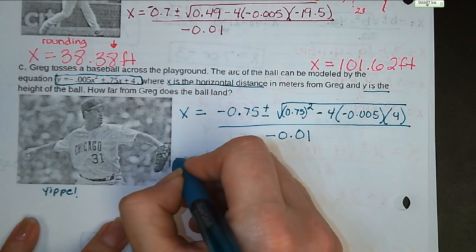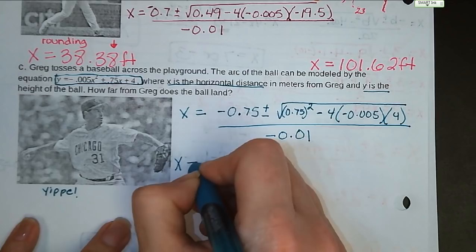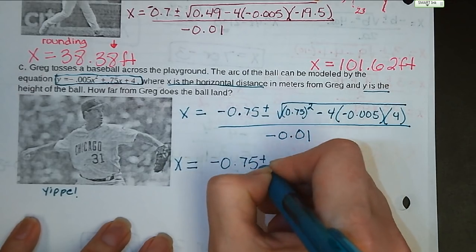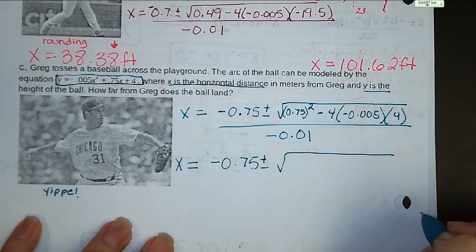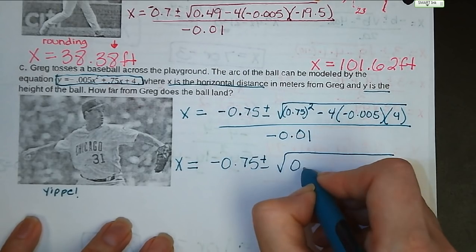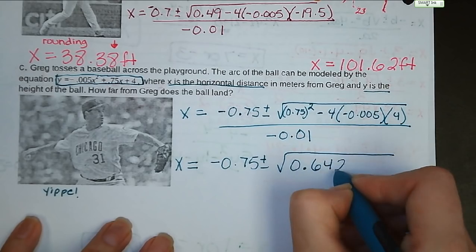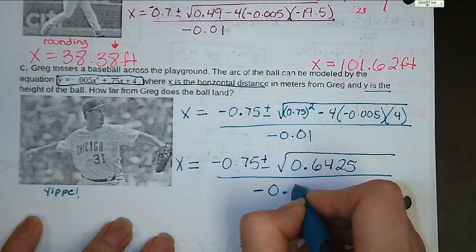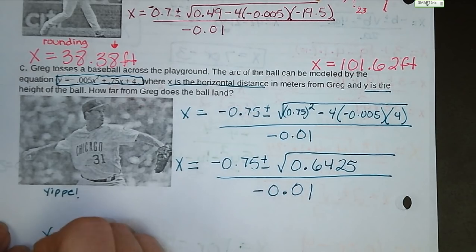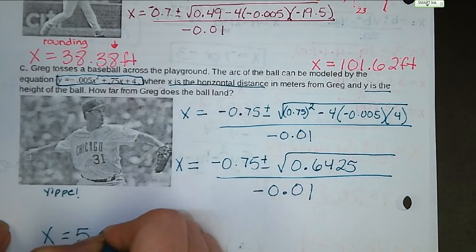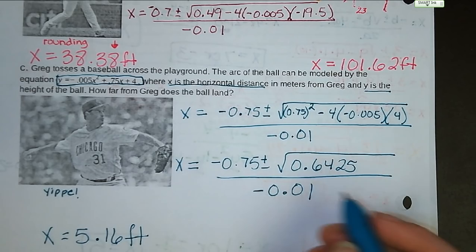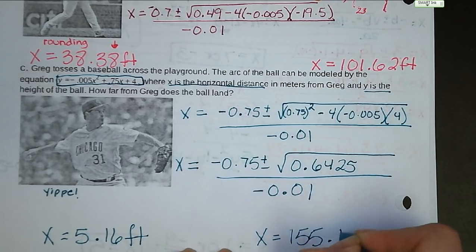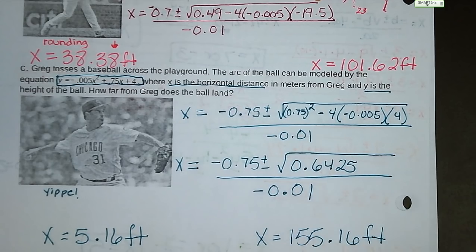So this is calculator heavy work. Thank God for calculators. Yep, pretty much. x equals negative 0.75 plus or minus the square root of 0.6425 divided by negative 0.01. And when we type that into our calculators and we do each of the steps, we get x equals 5.16 feet and 155.16 feet. And that was actually negative 5.16 feet.